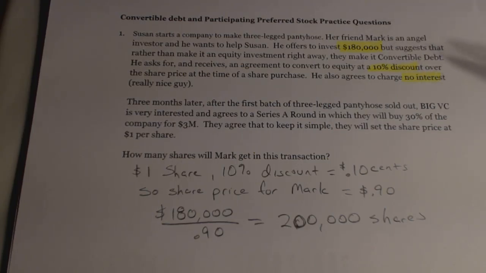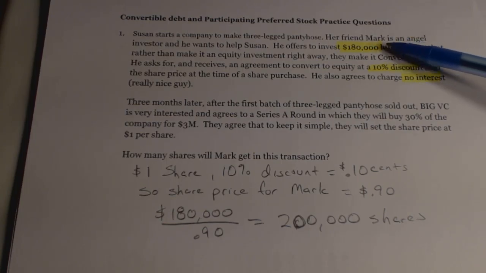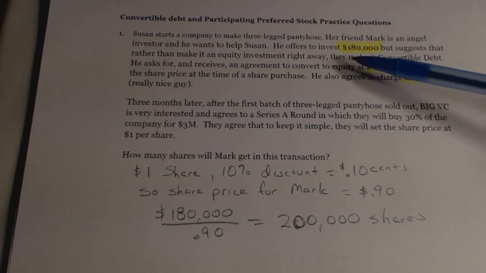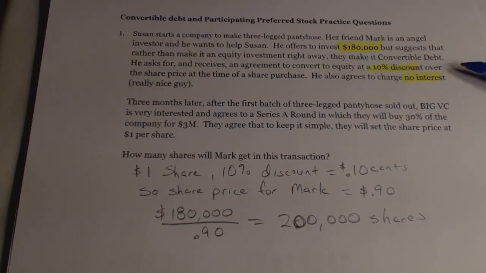Her friend Mark is an angel investor and wants to help Susan. He invests $180,000, but suggests rather than make it an equity investment right away, he wants to make it convertible debt. He asks for and receives an agreement to convert it to equity at a 10% discount over the share price at the time of a share purchase. He also agrees to charge no interest, which wouldn't be really the case. They just made this problem simpler that way, but we'll go through that anyway.